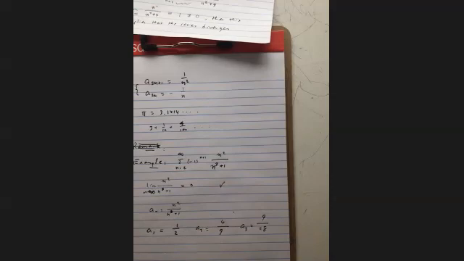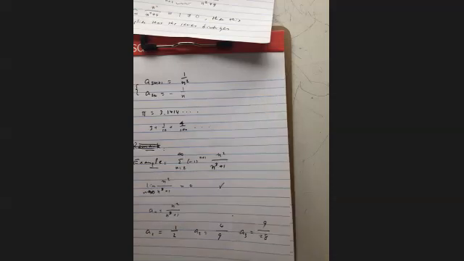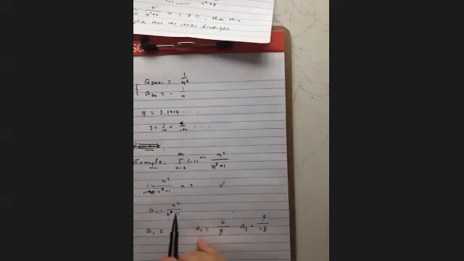Roughly speaking, these are the kinds of terms we get. But to verify this is decreasing, we have to verify that a_(n+1) is always smaller than a_n. That's the decreasing property that we need to verify. How do we do that?